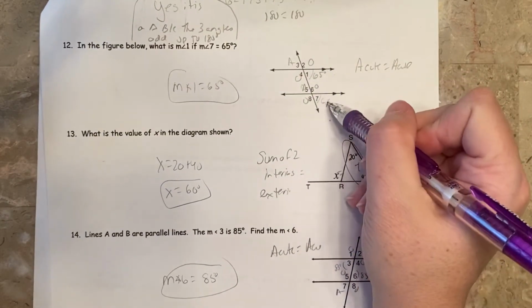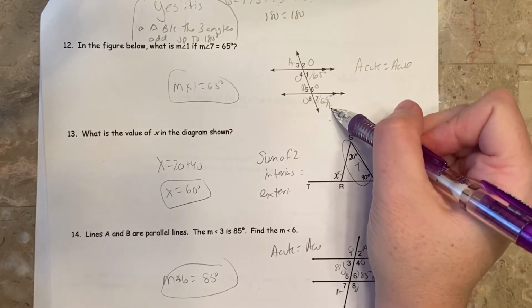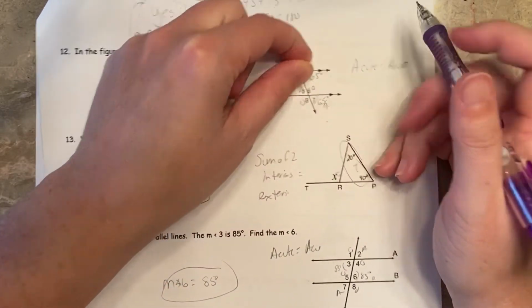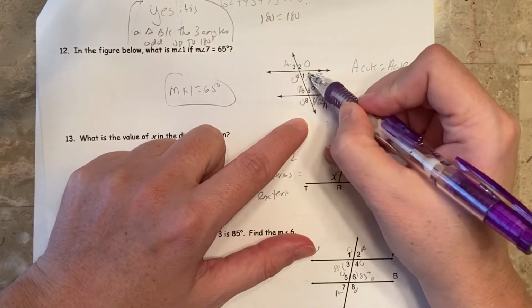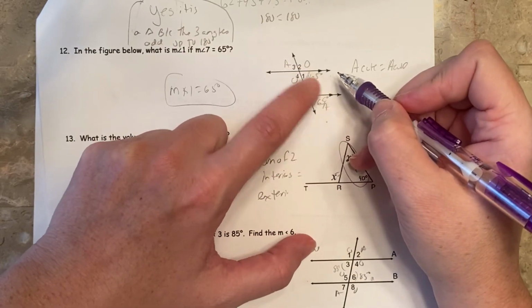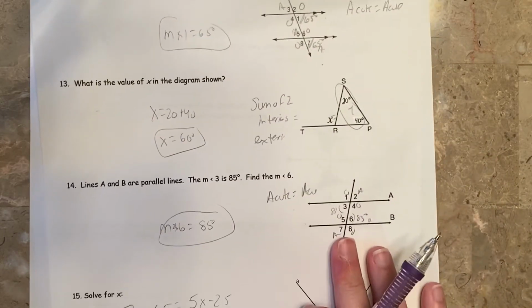All right, so they give us number 7. They give us a small angle. They give us an angle less than 90 degrees, which is acute. If I take these 4 angles and I rip them off and I put them on top, this bottom right angle of 7 is going to go right on top of this bottom right angle here. See, they're both bottom right, so they have to be the same. So if one is 65, the other is 65.